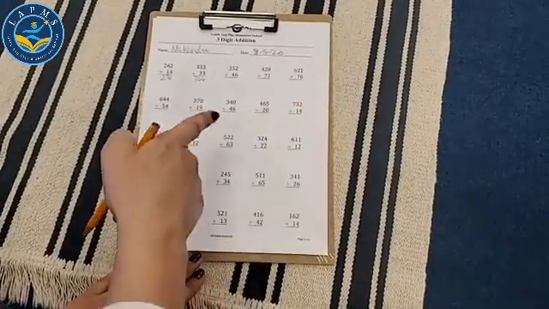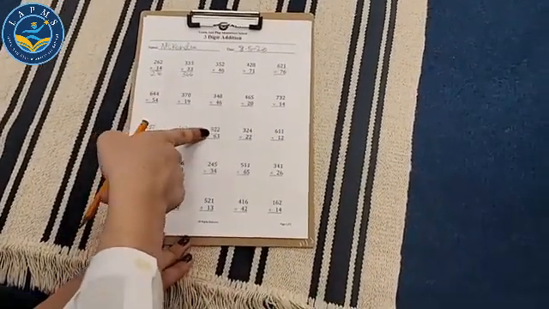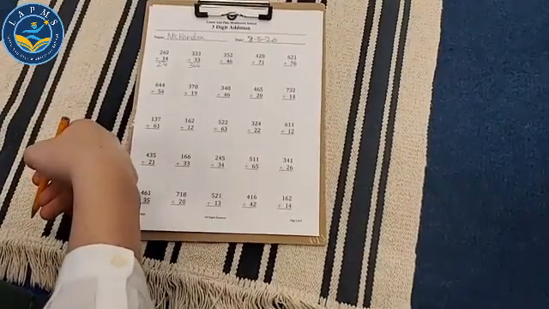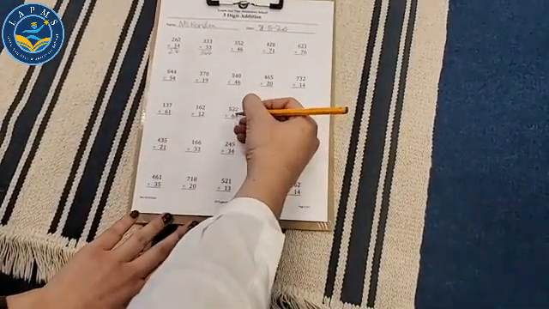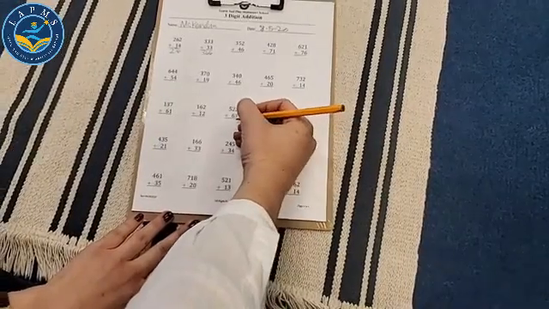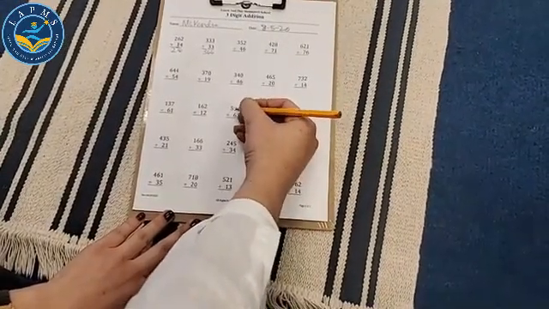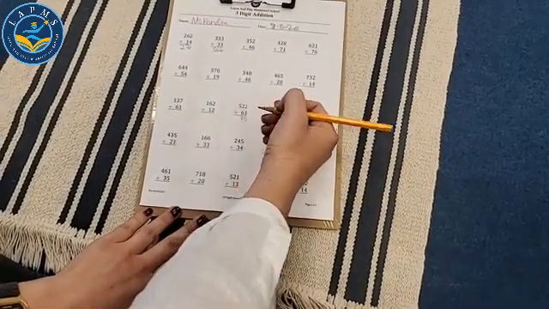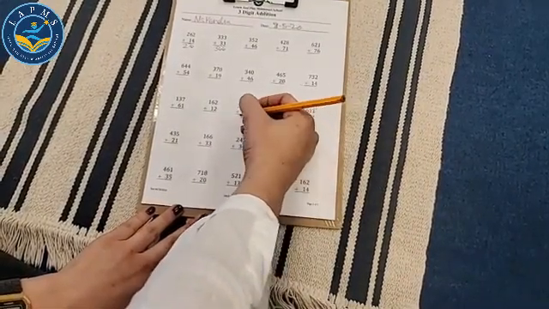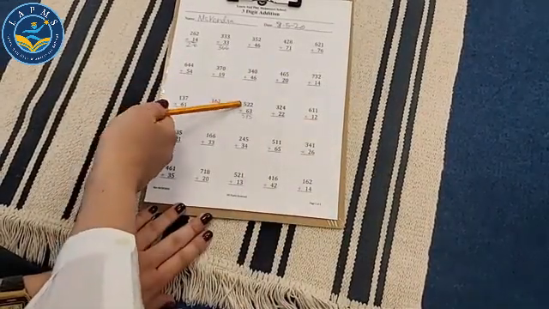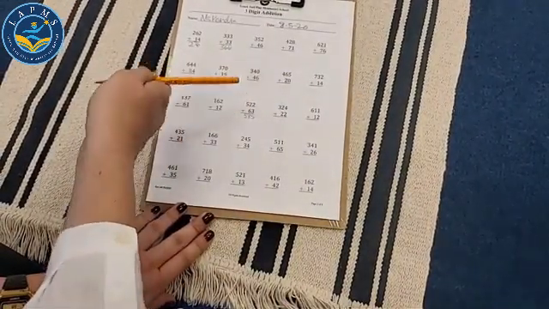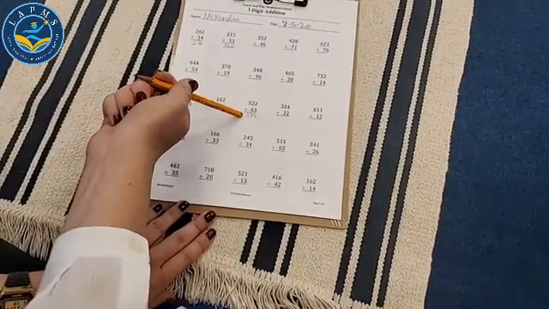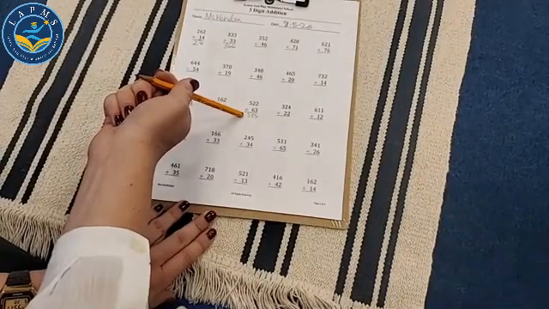How about this one? 522 plus 63. Okay, let's do this. 2 plus 3? 5. 2 plus 6? Thank you. 8. And 5 plus 0? 5. So how much is 522 plus 63? Yeah, it's 585. Great job.